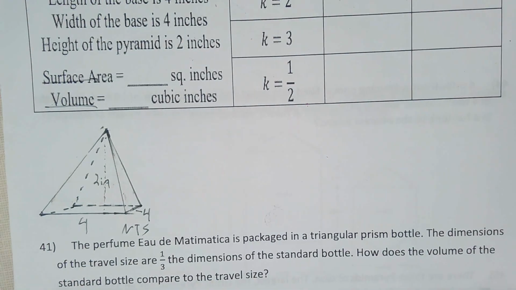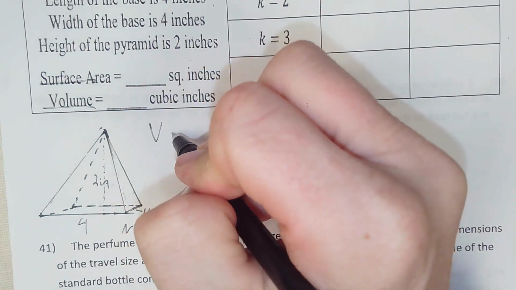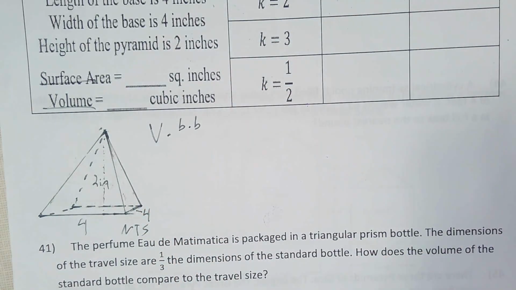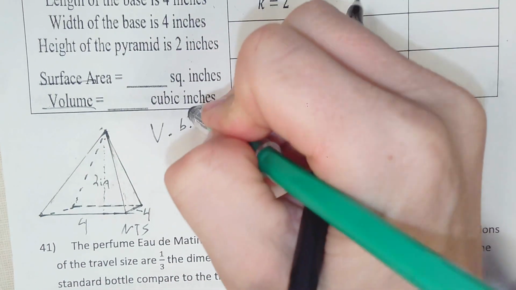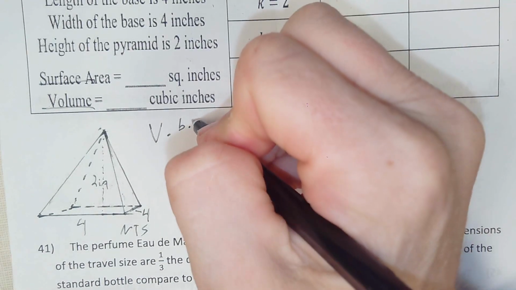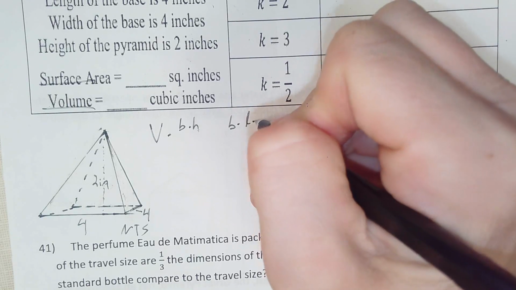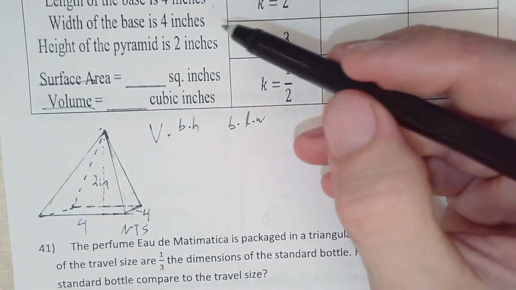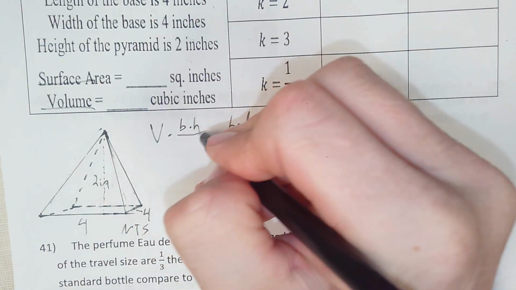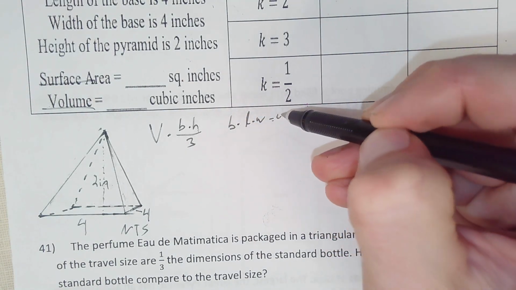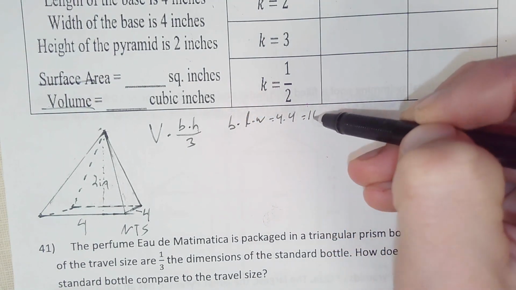Volume's easy. The volume is the base times the height, and the base equals the length times the width, right? Then we divide it by 3. So the base is 4 times 4, which is 16.